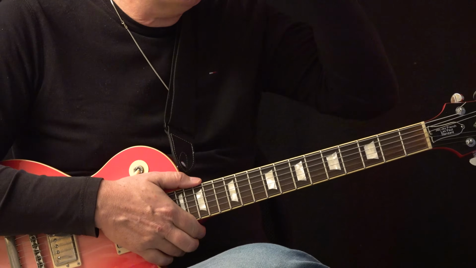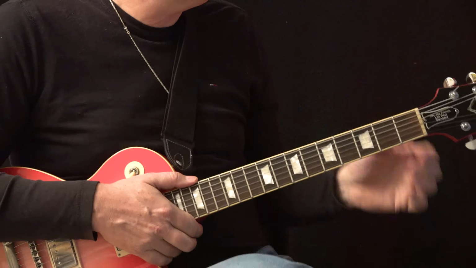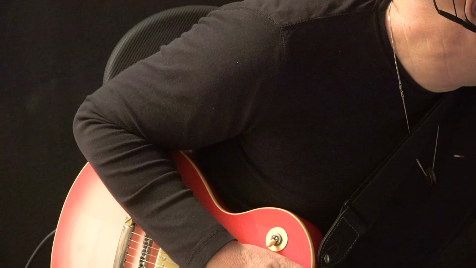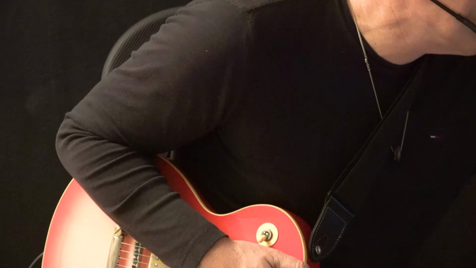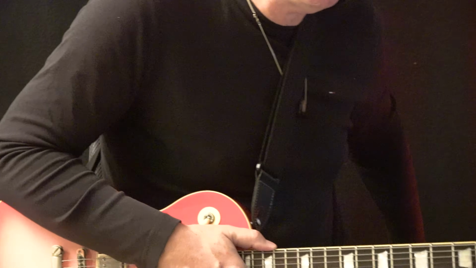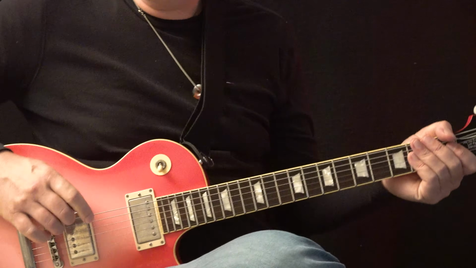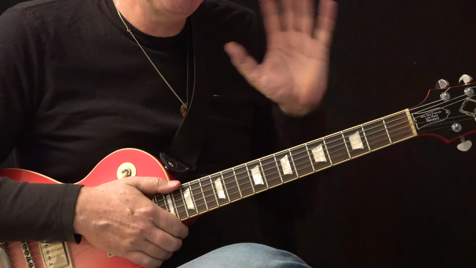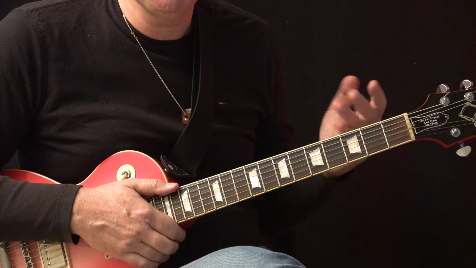I quickly want to do something about lead guitar. I'm gonna switch the backing track now. The backing track till now was just drum and bass. Now here I have some guitar on it. Now let's see what the lead guitar can do, just the basics, okay? Because, as I said, this is basic rock guitar.